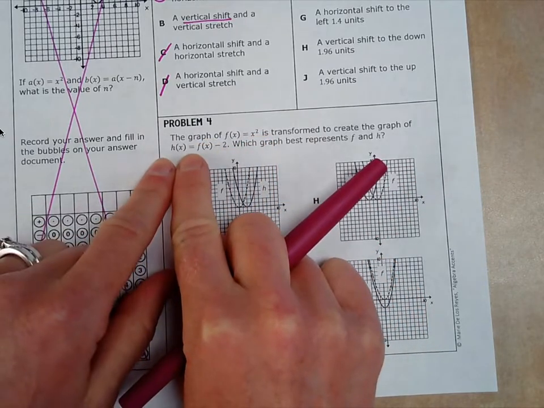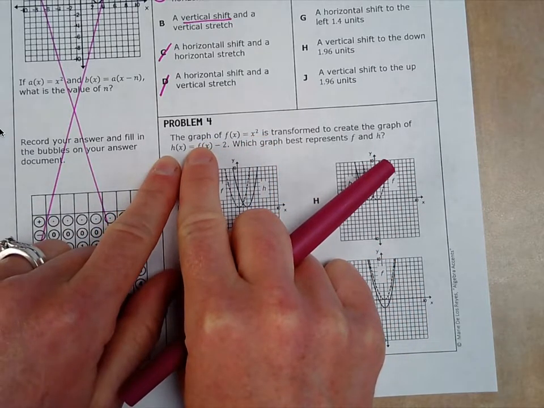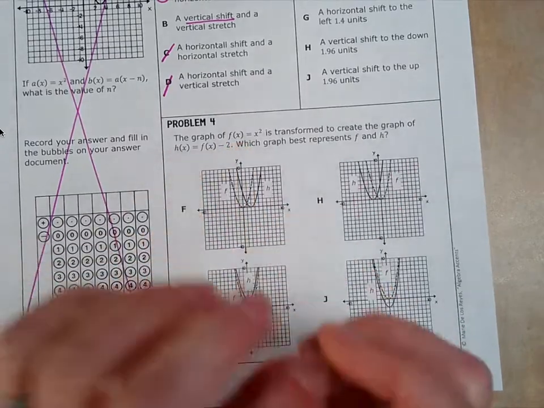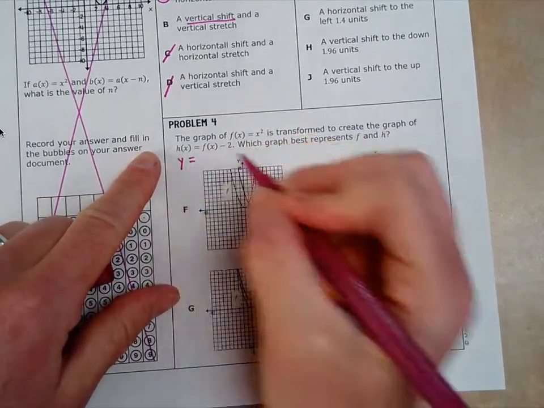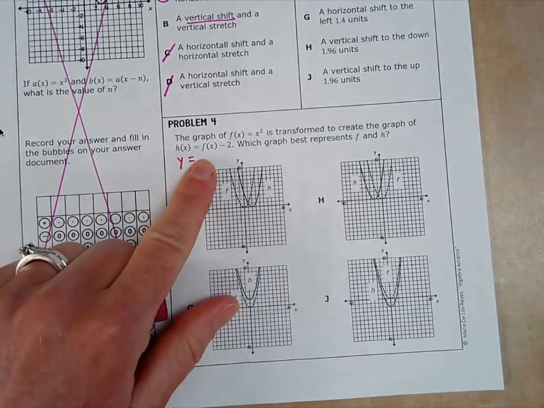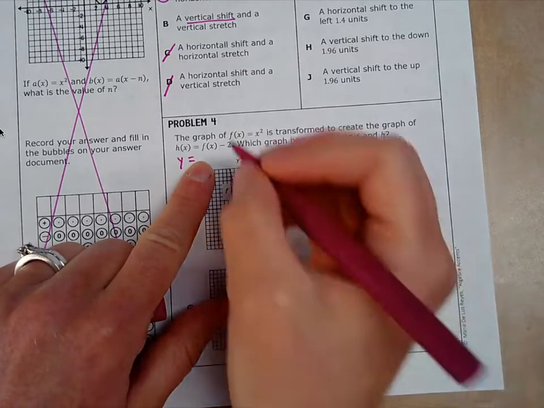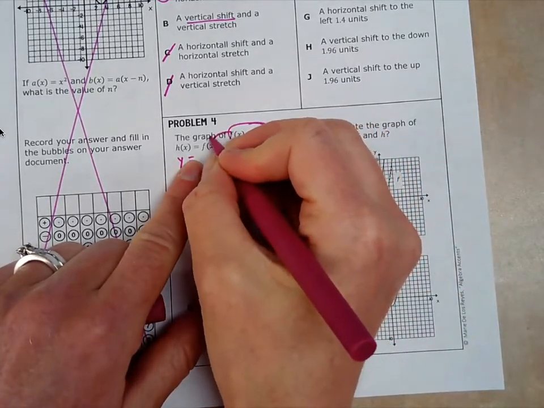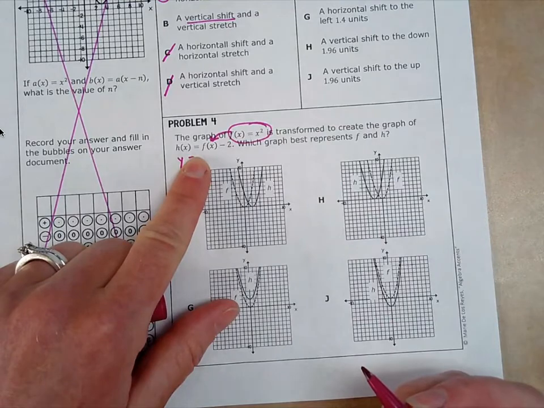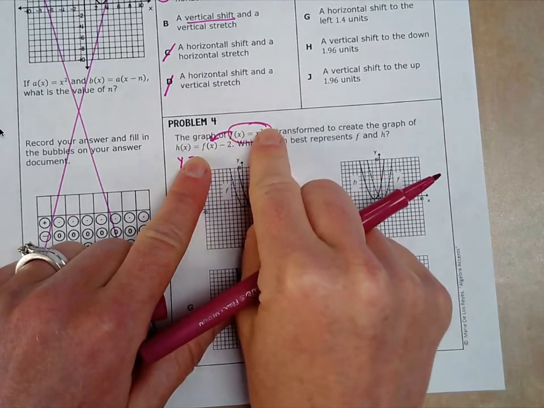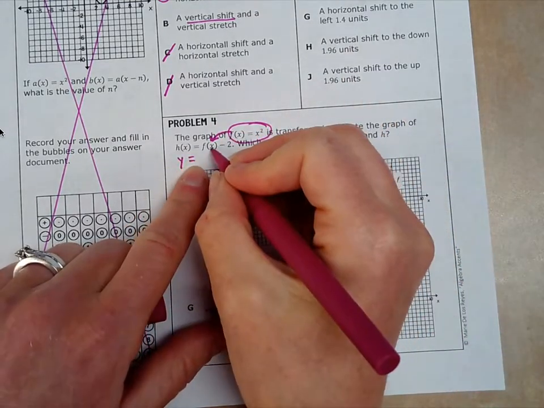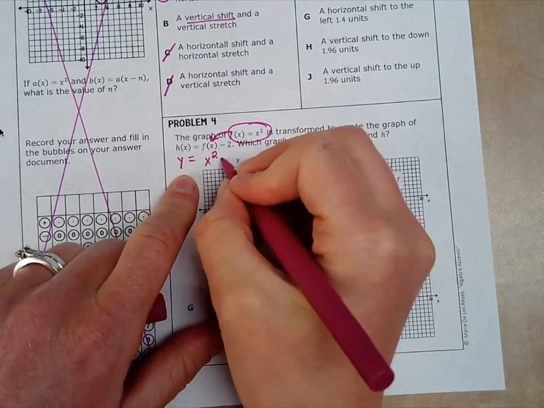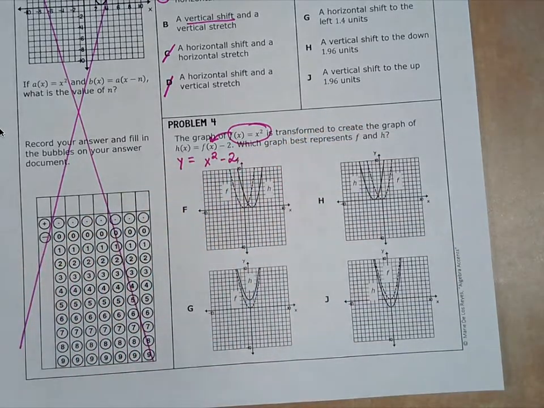What is the other function though? This says f of x minus 2, but what do we put into the calculator for y equals? X squared. Why do we put x squared in there? Because f of x is x squared. Yep, you're substituting that in. Instead of writing f of x minus 2, I'm going to put x squared minus 2. Go ahead and graph those and choose your answer.